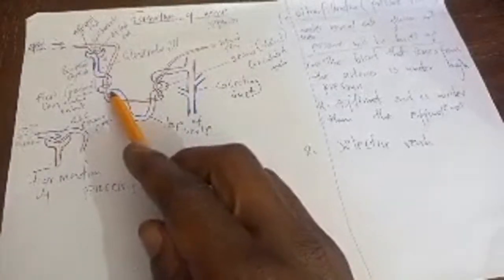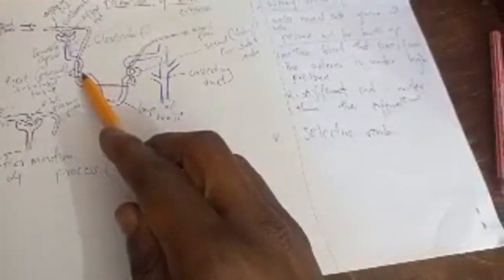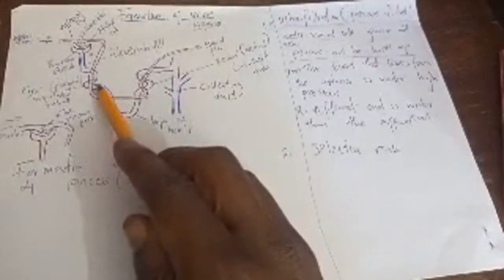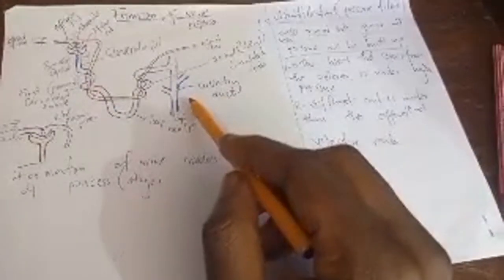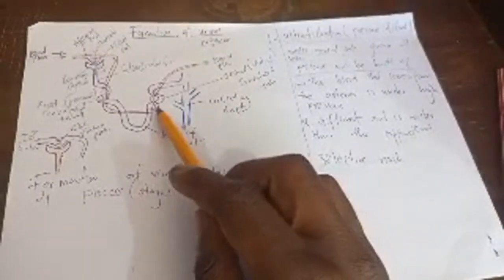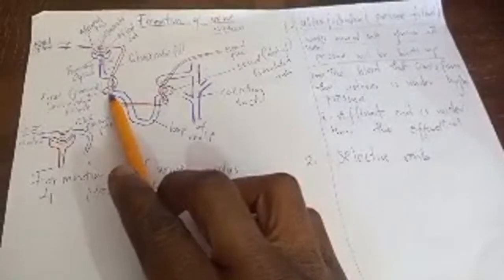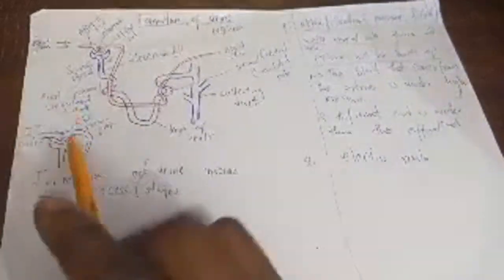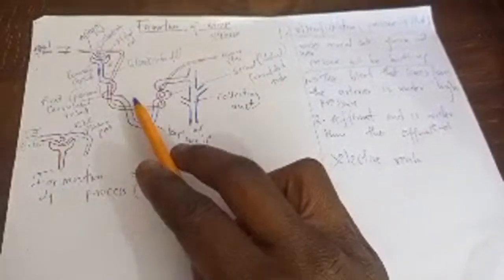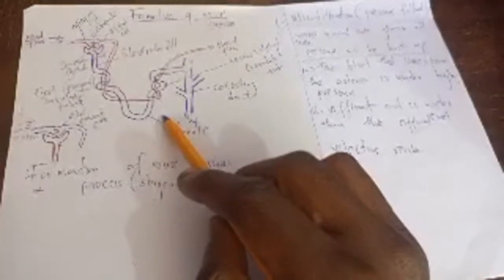reabsorbs all glucose and water and some salts. The second one reabsorbs salts and water.